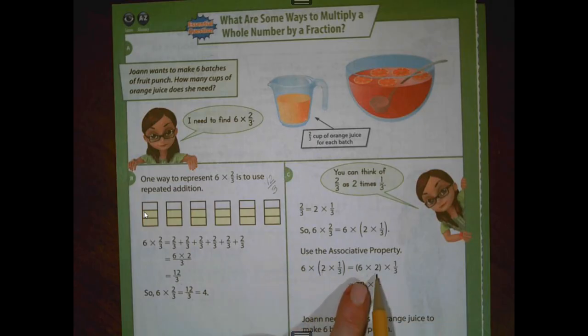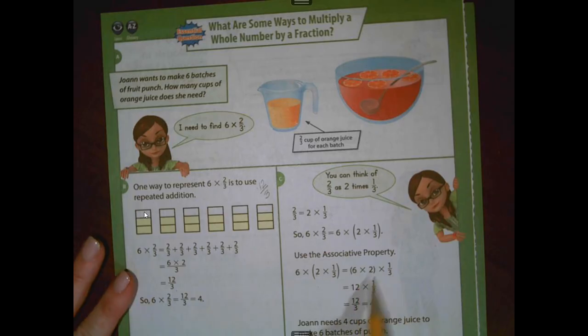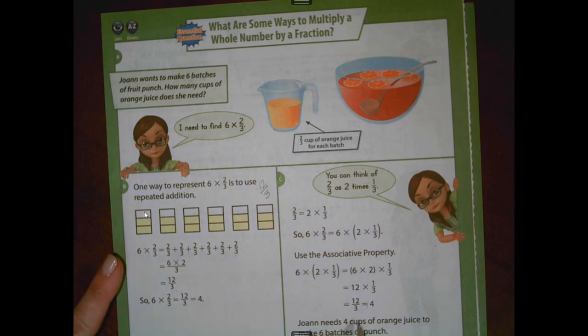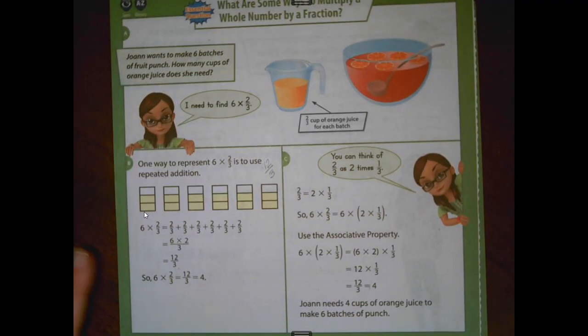So we can move the parentheses around the 6 and the 2, find the product of the whole numbers, and multiply that times the 1/3. So we know 6 times 2 is 12, and then we multiply that times 1/3. So here we get the 12 thirds, and we get 4 cups. So Joanne needs 4 cups of OJ to make 6 batches of punch.